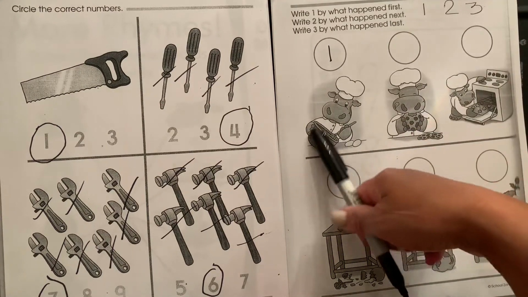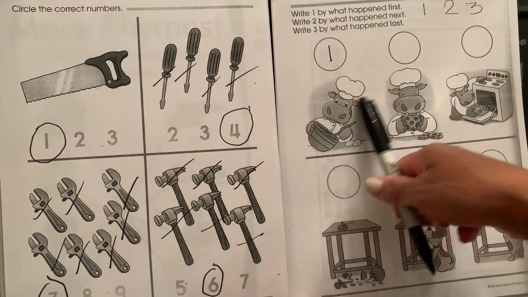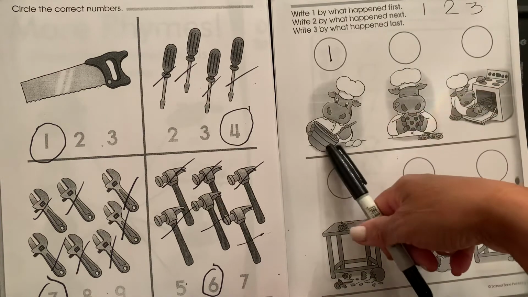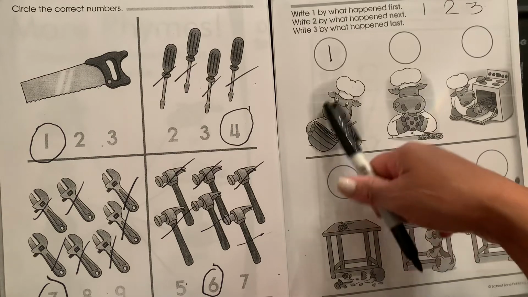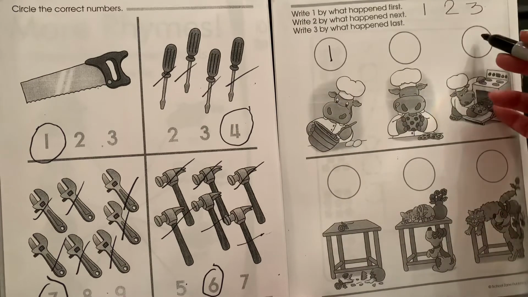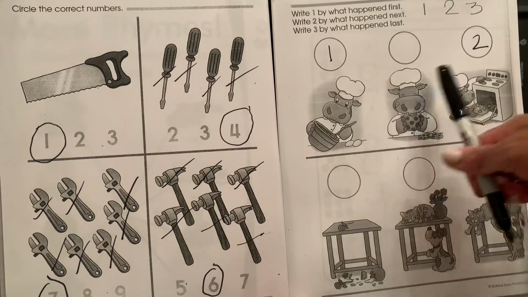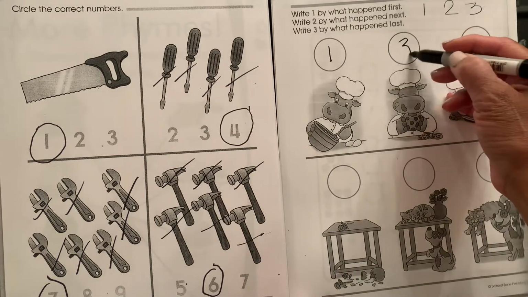Next, after you mix it up, you have to cook it. This is 2 because he is cooking it. So after he does mixing, the next thing is the baking. That's a 2. And the last thing he will do is eat it. So this will be a number 3.